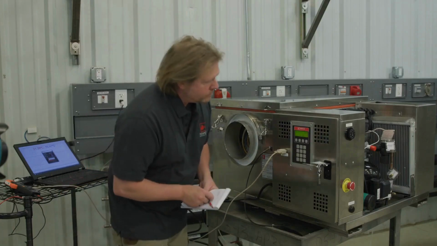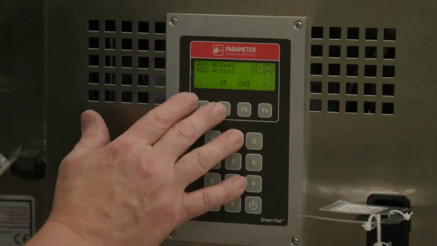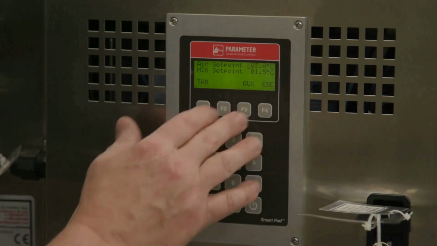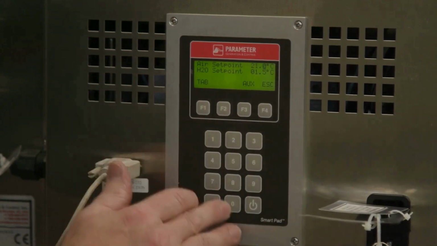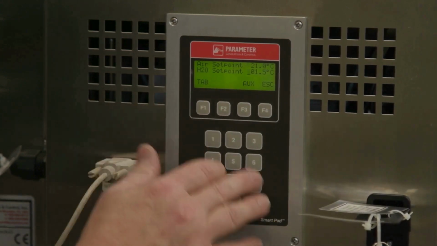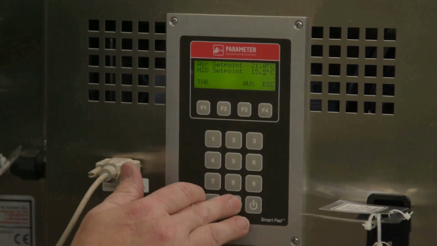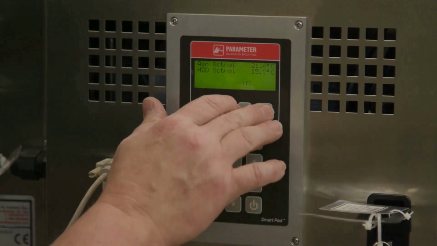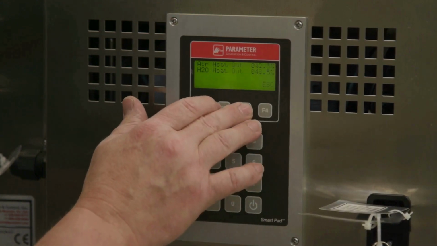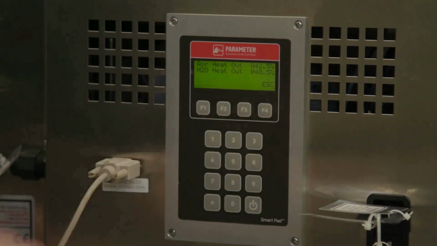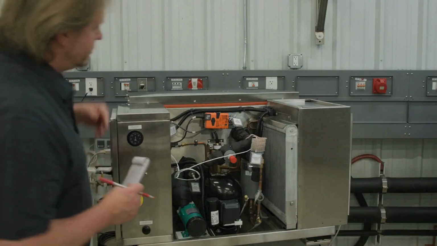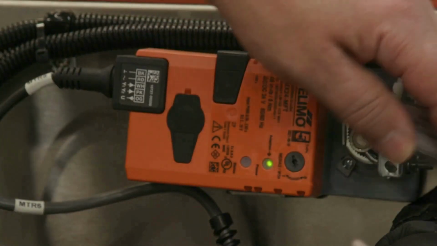Now we're going to verify component functionality at approximately 50%. Adjust the air set point to equal the measured air temperature. This should provide approximately 40 to 60% air heat output. Verify that the air damper position is correct.